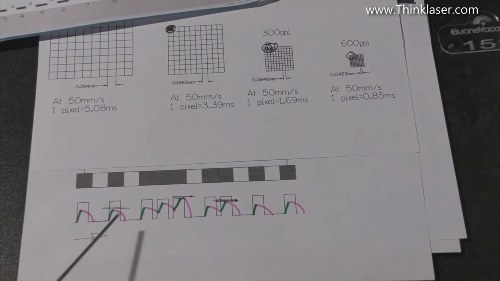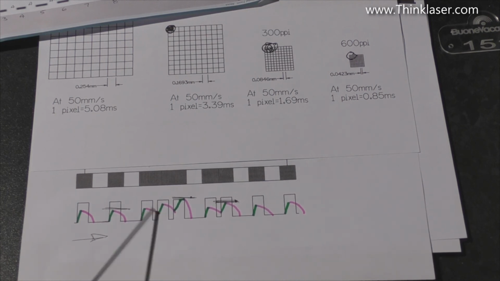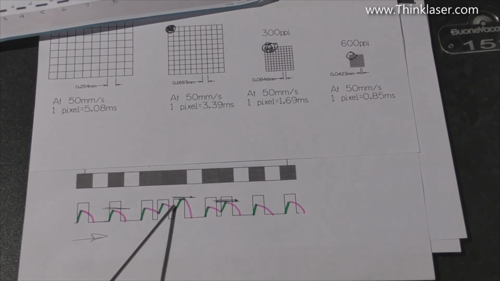Now I haven't quite shown that on this diagram here, but we've got a rise time and a fall. Then we've got nothing. A rise time and a fall and nothing. Then we've got a rise time and a fall, but because we've got a pixel right next to it, it doesn't get a chance to fall right the way back to 0. So consequently we rise again in the same time, and we can climb the power a little bit higher towards the target that we're aiming for, and then it falls and it doesn't drop down again as far, and eventually, in this particular case I've drawn it 3 pixels, I've reached the maximum.